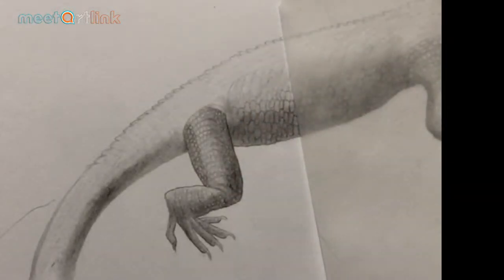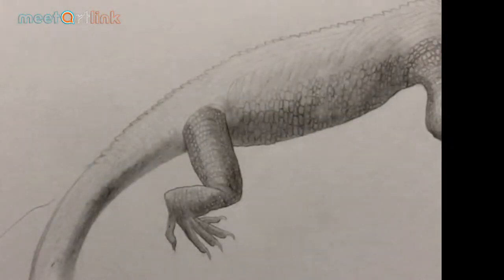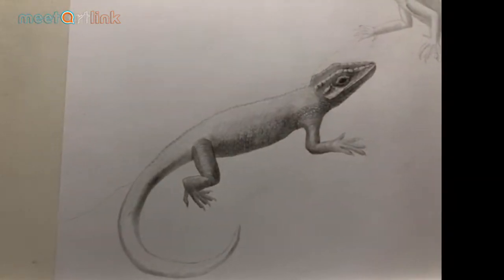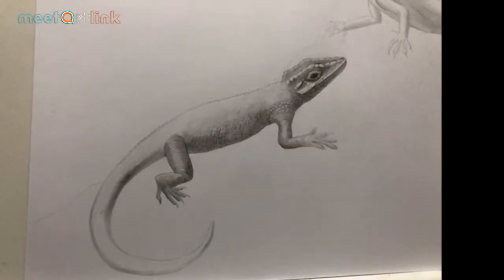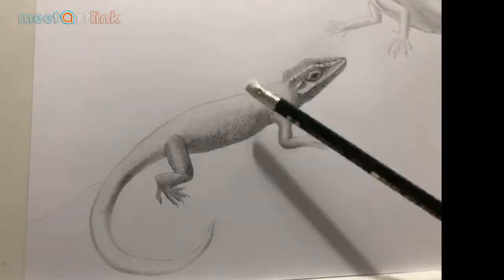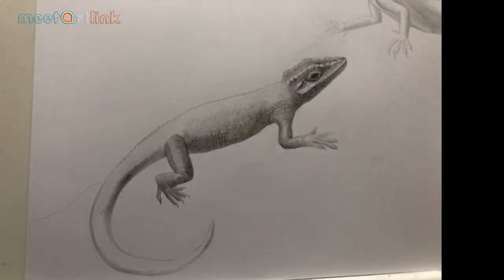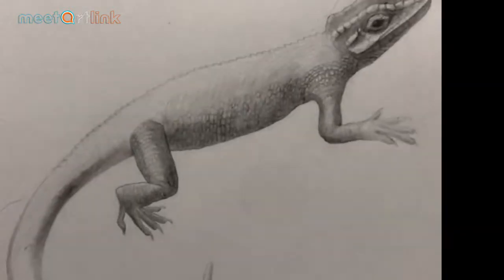So yeah, look at this. Very beautiful, very subtle, very texturized. Perfect. Perfect. Okay, and we can work here. I think on the overall body we can work. We already have a pretty good base.